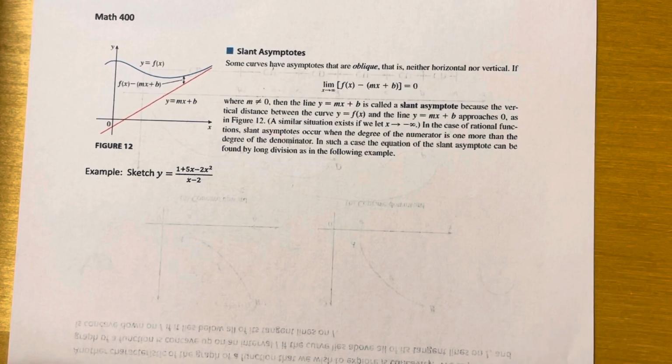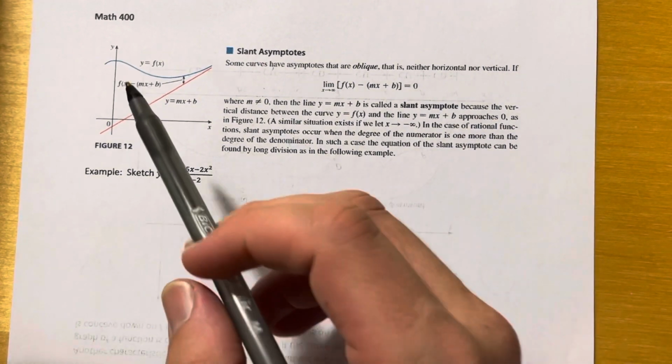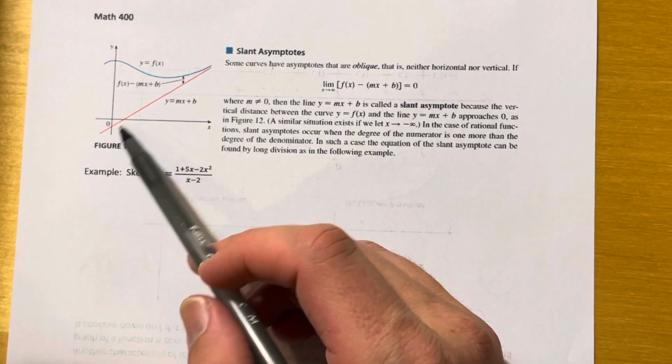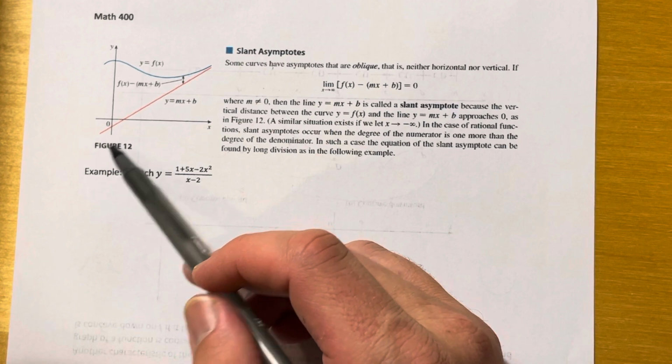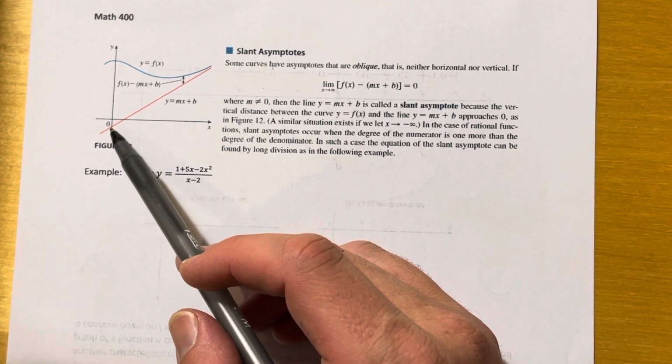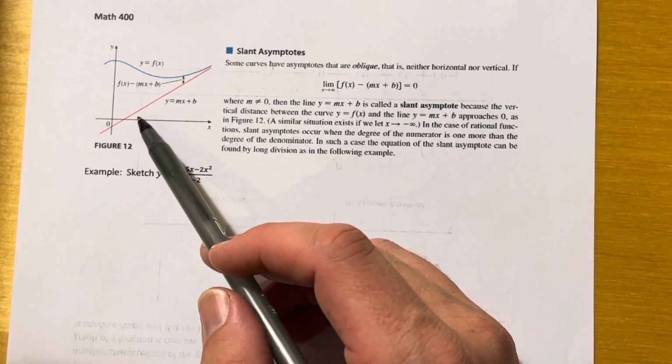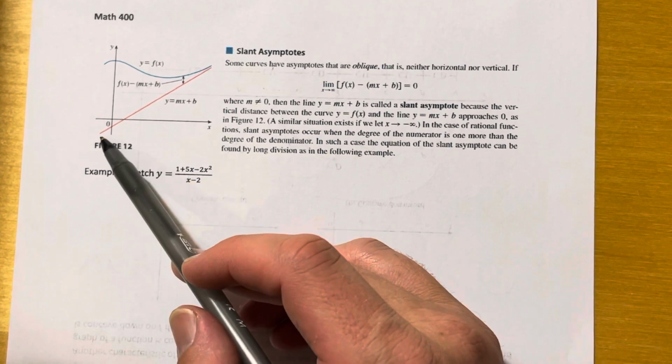Before we can do this last example, we need to talk about slant asymptotes. You may have talked about slant asymptotes in college algebra class or pre-calculus class. We're going to define them in terms of limits. So basically a slant asymptote is an asymptote that is a line that is neither vertical nor horizontal. So it has a slope, a non-zero slope specifically. This is an example of one.